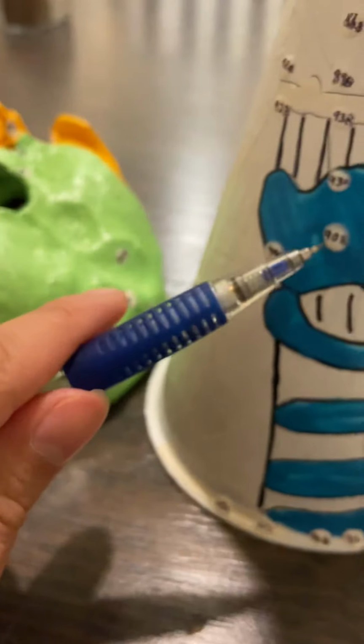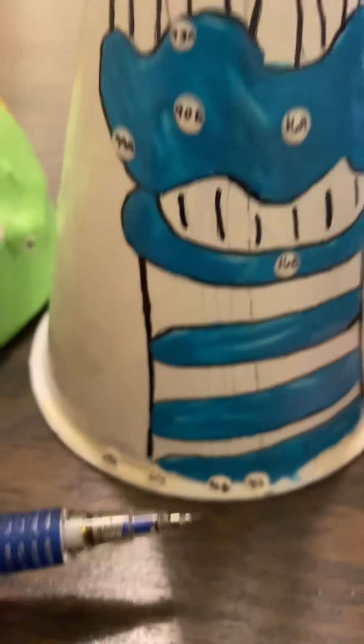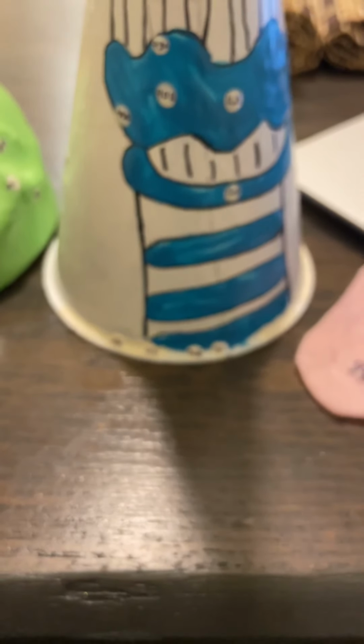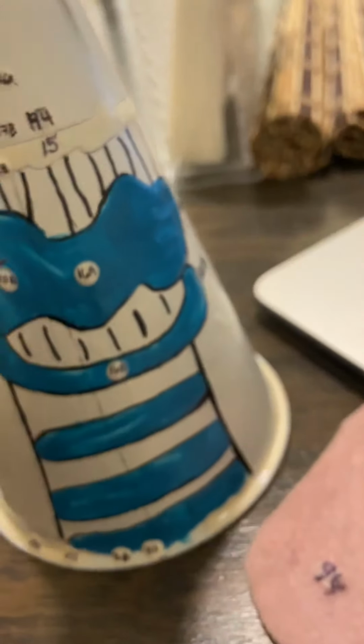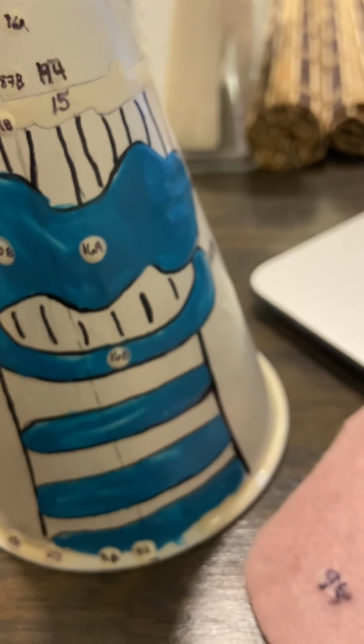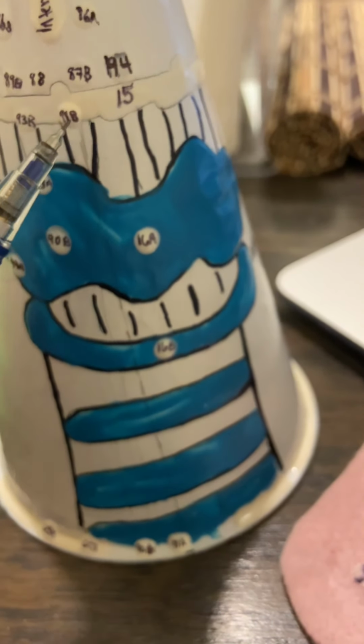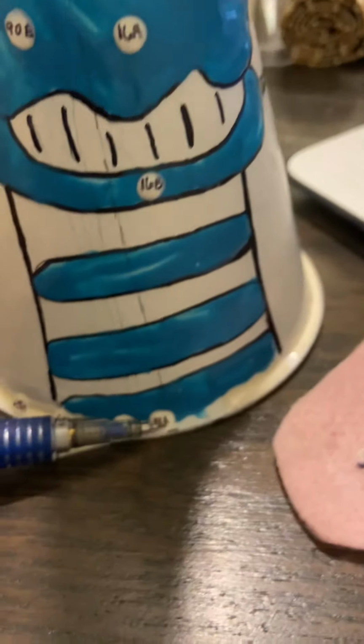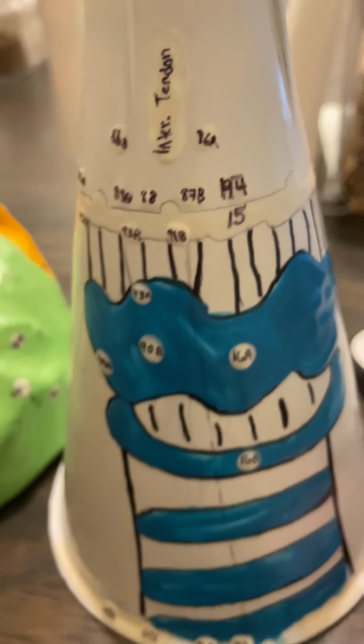90 sternothyroid. 90B down to 90A. And then sternohyoid right next to it. I got 91B up here, down to 91A down here. 91A and to 91B.